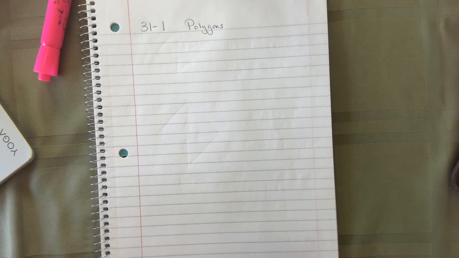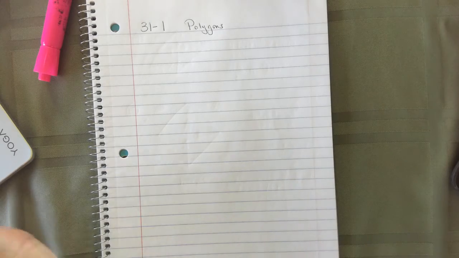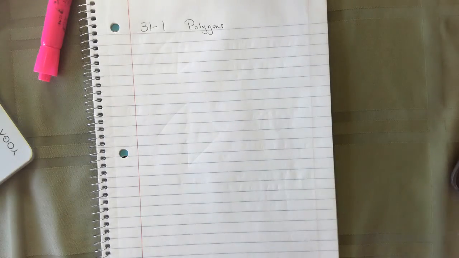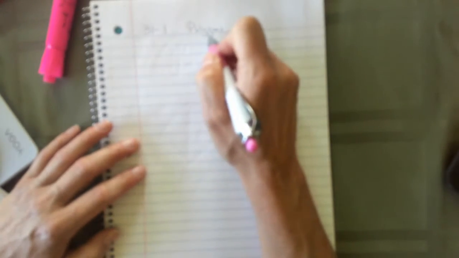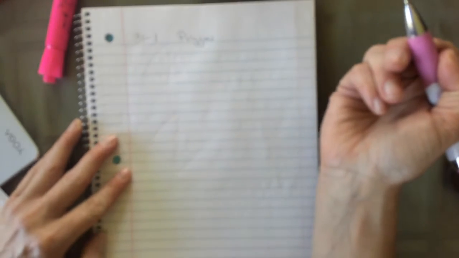Hi guys, we're going to move forward into section 31-1. We're going to talk a bit about polygons. So you might have done a little bit of this in previous classes, but it's always a good thing to review. The word polygon is not very clear in the video, but it will be. Poly means many, and gon means sides.